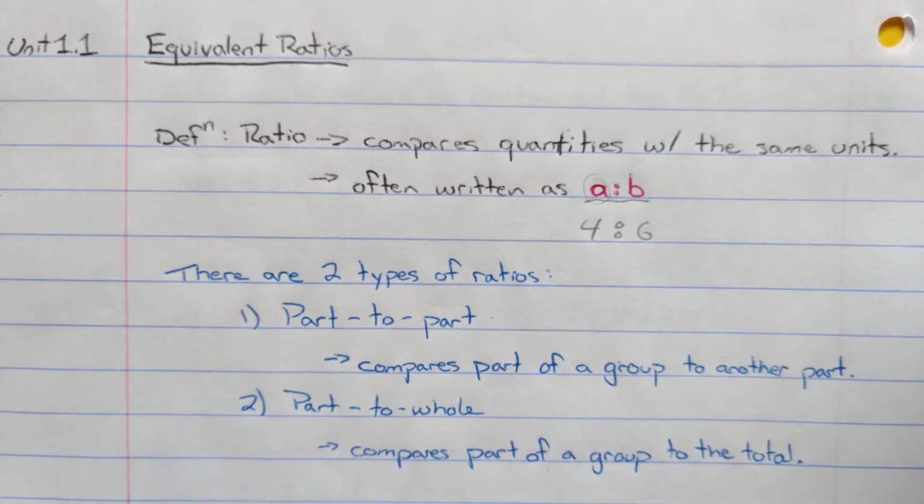You might see something like this in terms of mixing. A bag of rice might have a ratio of 2 to 1, meaning 2 parts water to 1 part rice. We use ratios because they allow us to use whichever units we want for that.